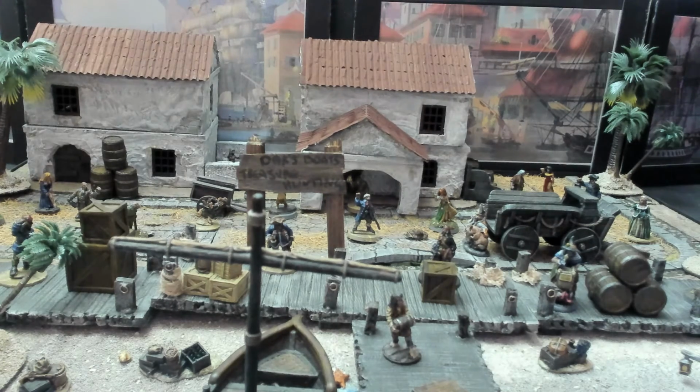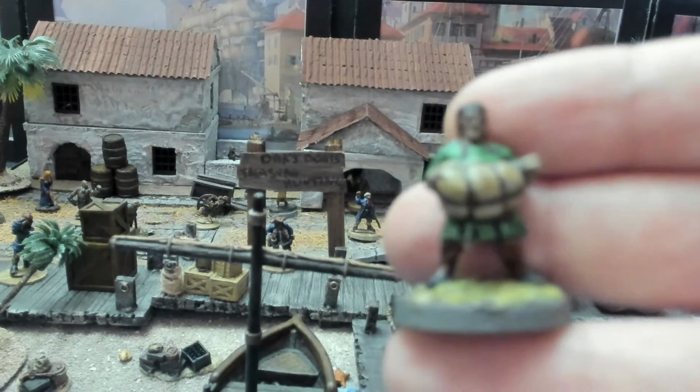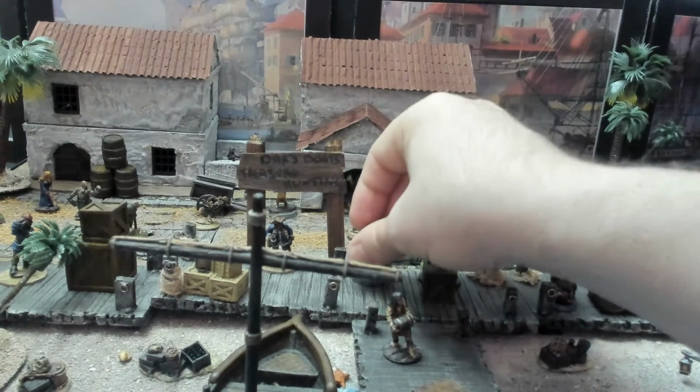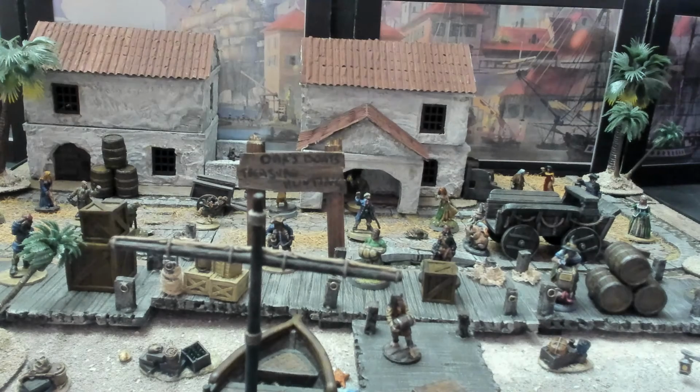And I think finally just one more model to put down, and it's got to be Hugo, isn't it? And then we try and sneak him into every sort of town board or tavern I do somewhere, so we'll put him here, quite prominent. And with that, we've got a board set up.